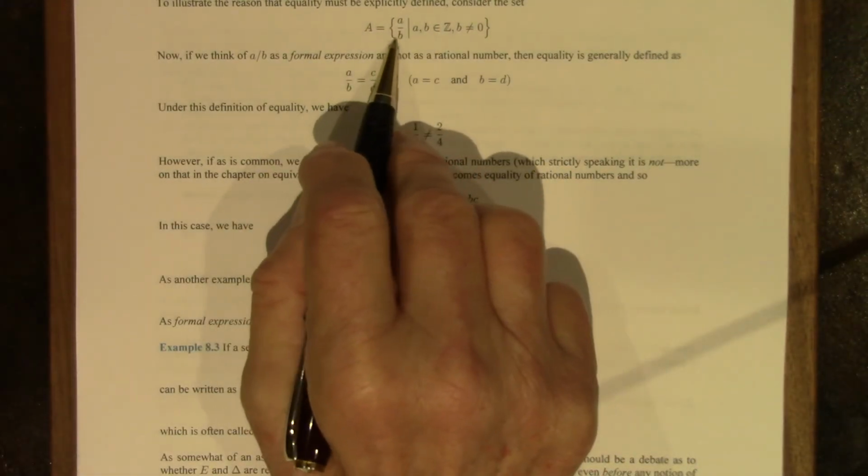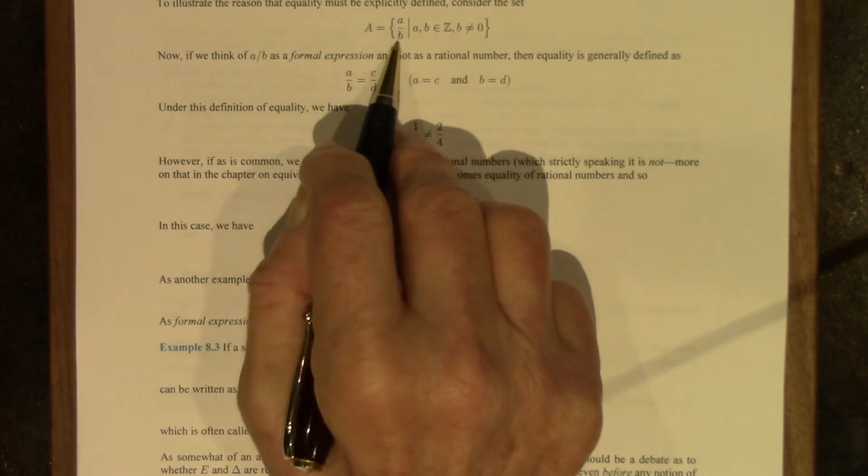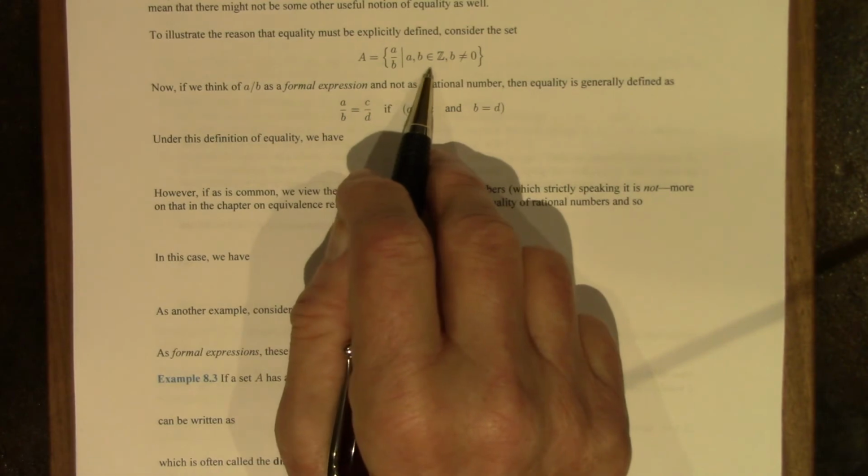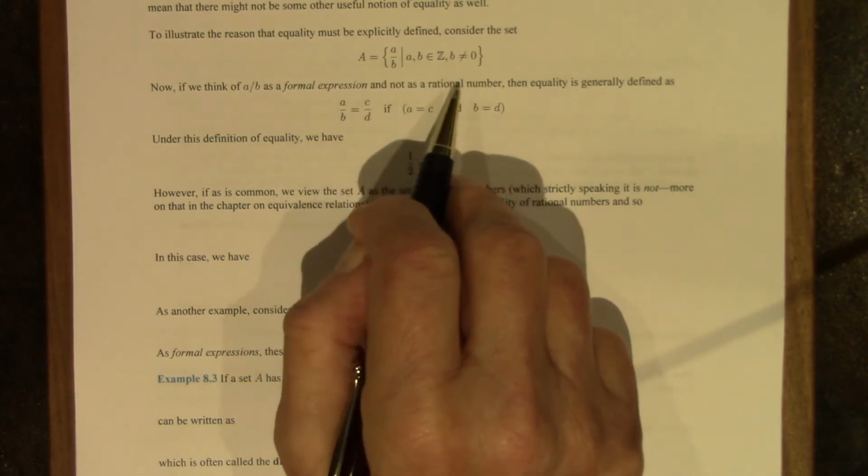To illustrate the reason that equality has to be defined explicitly, consider this set. This is the set of all expressions A over B, where A and B are integers and B is not 0. Now, there is a tendency to jump to a conclusion here, and that conclusion is that we're talking about rational numbers. Not so. I did not say that. All I said was consider this set of expressions.